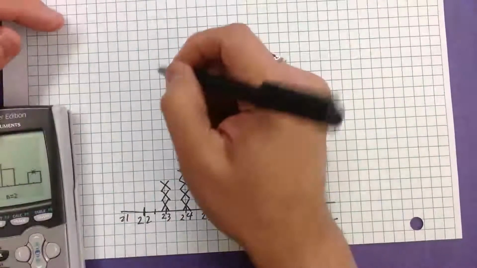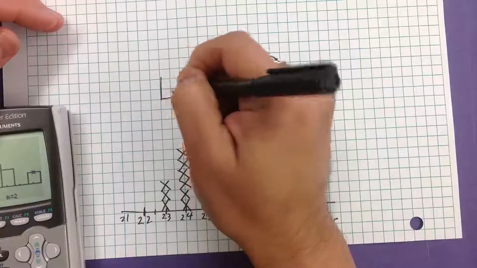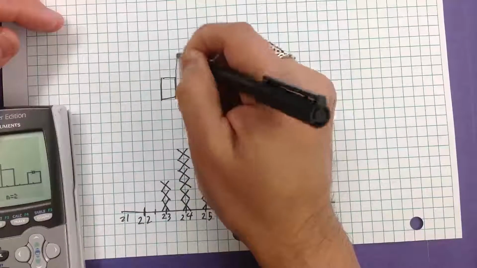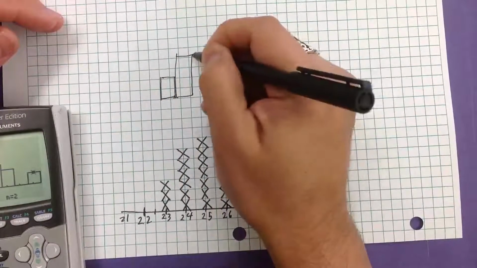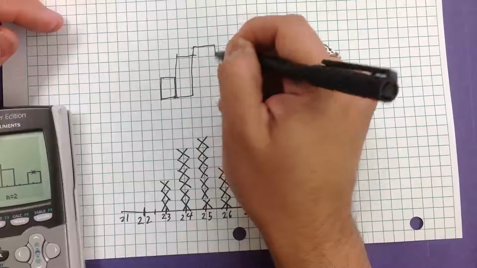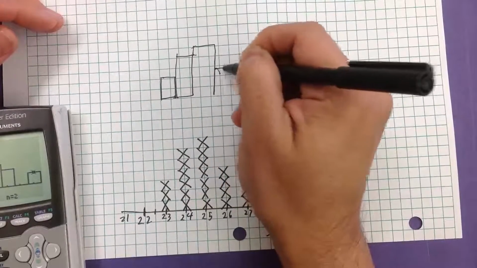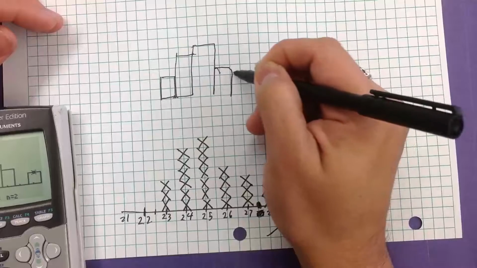So you can go ahead and draw this out. Just make sure you make your drawings accurate. And all that good fun stuff. I say good fun stuff a lot.